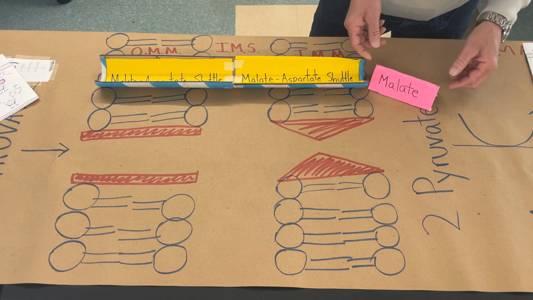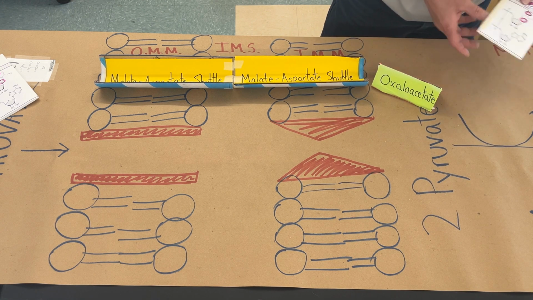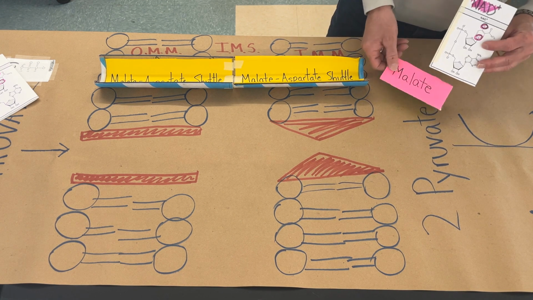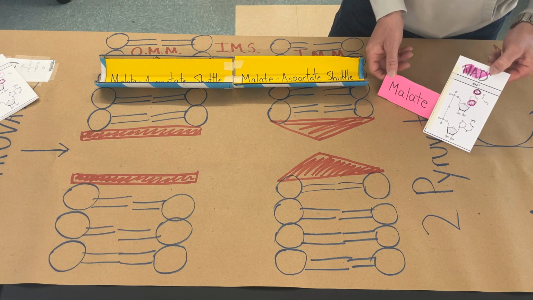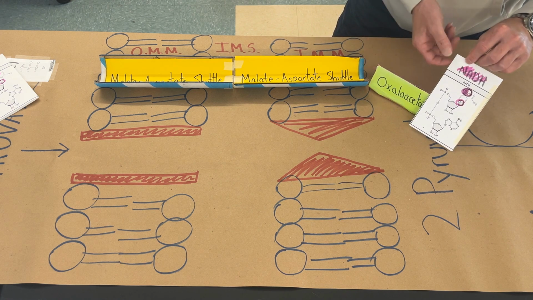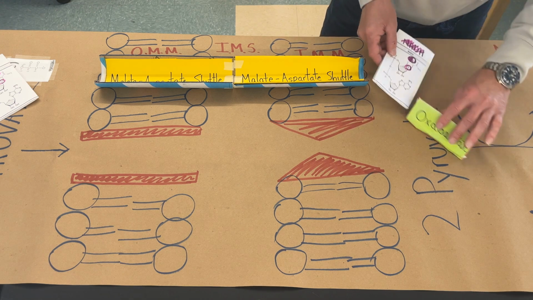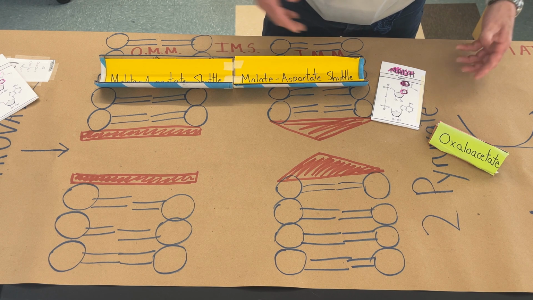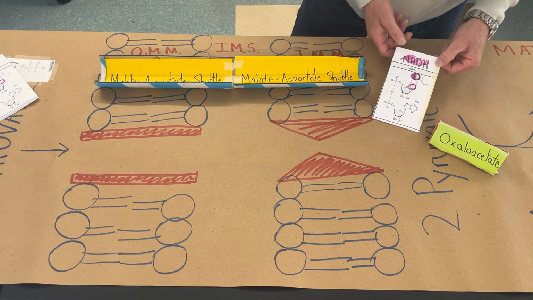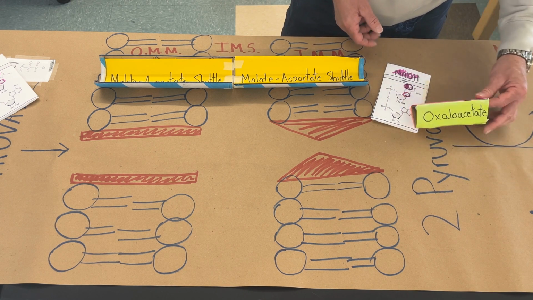So once it gets to the other side, it's going to switch back to oxaloacetate. And when malate switches to oxaloacetate, watch what happens. NAD+ becomes, you guessed it, NADH. So functionally, we did get NADH across the membrane, but it never actually traveled across the membrane itself. It involved this little shuttle system.